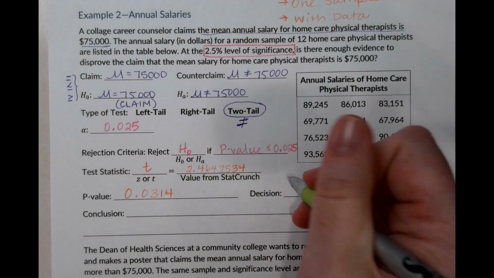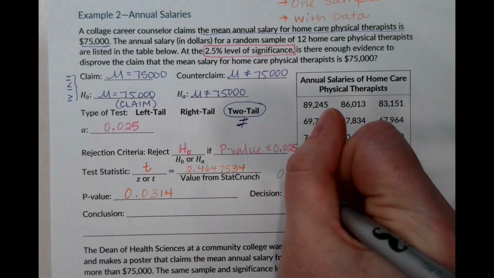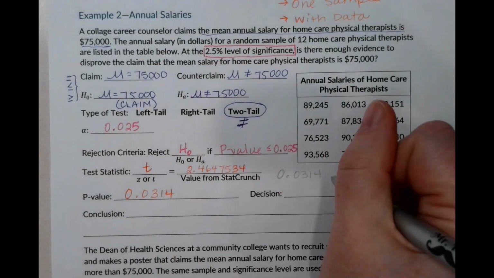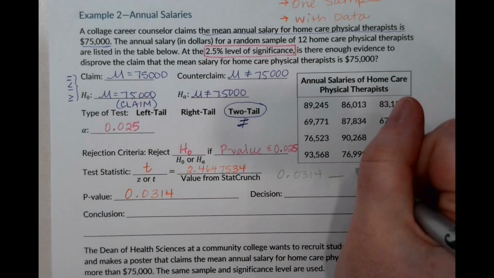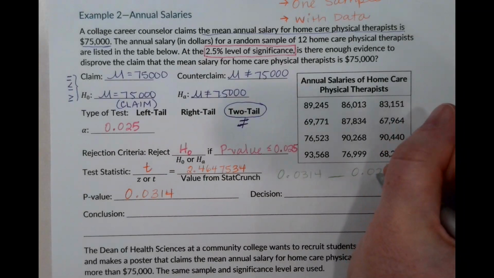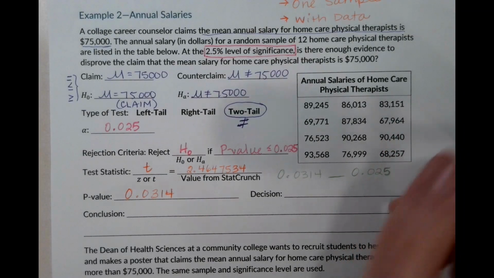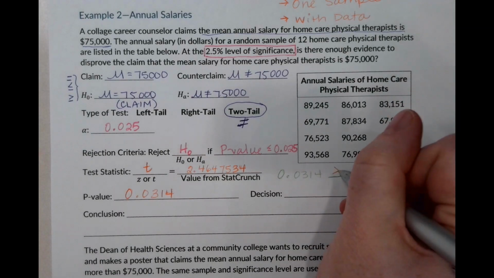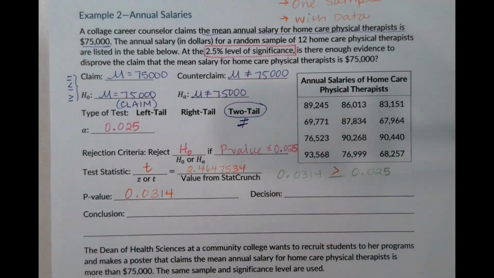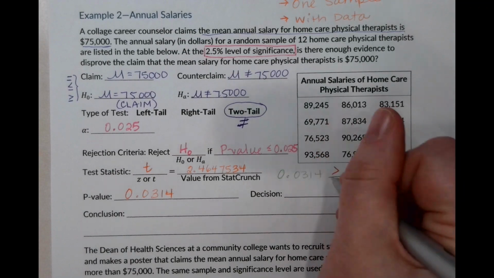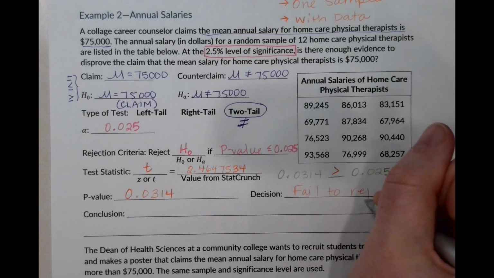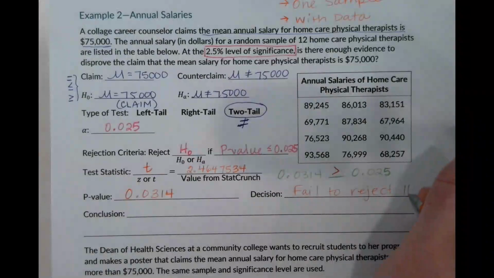Well, if I put in my p-value instead of the word p-value, and then I put in my significance level, when I try to compare those two numbers, I do not have less than, I have greater than. So that's telling me that I'm going to fail to reject the null hypothesis.